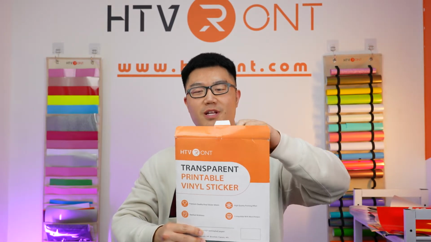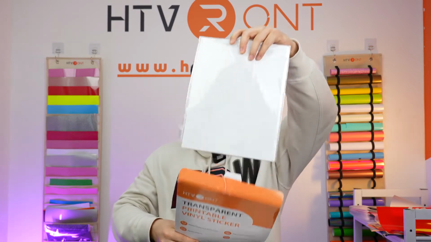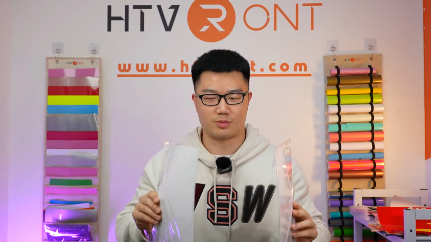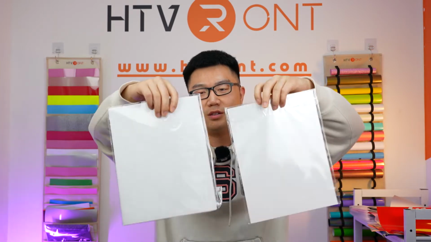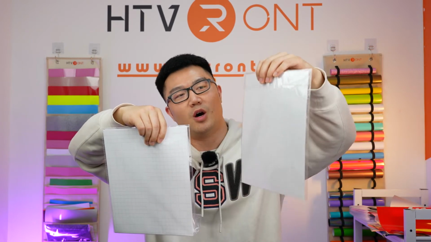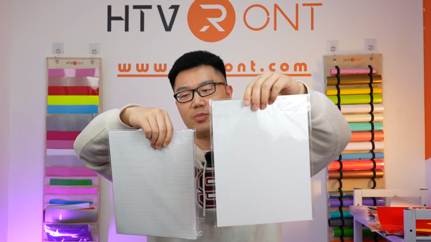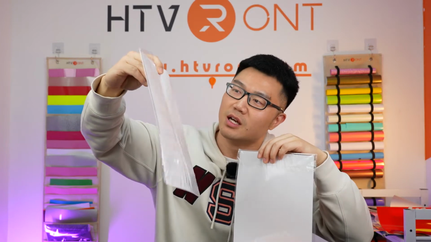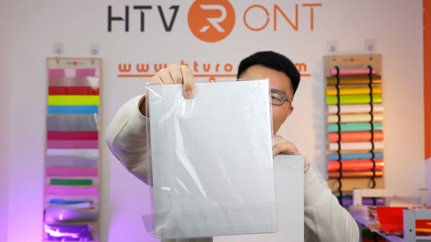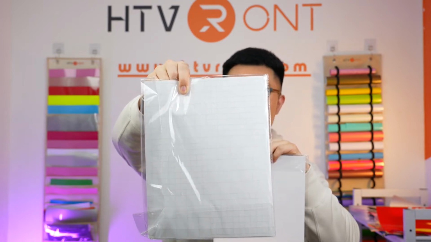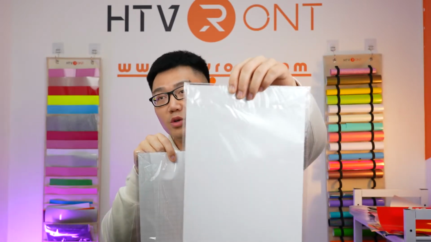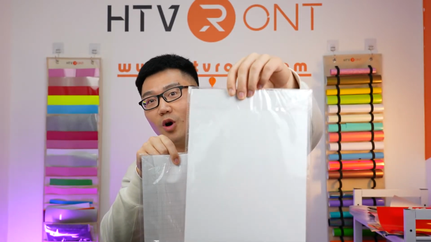So let me open up this package for you. You can see it comes with two little small packages, and these two look a little different. This one is a complete white vinyl sticker paper, and this one is called laminated paper. You can see it has a little grid on it, so this one is used to resist water, and this one you're gonna use to print your pattern.